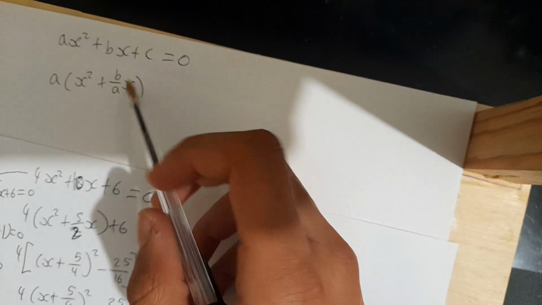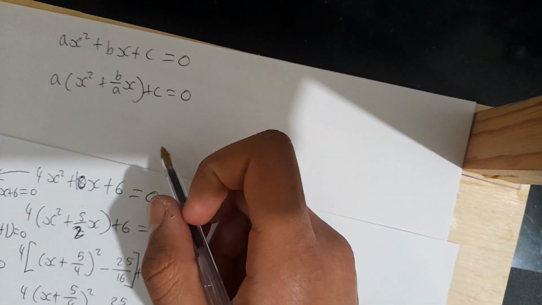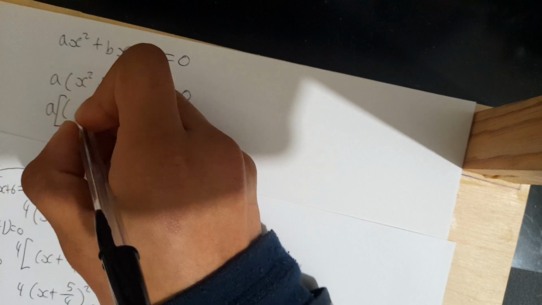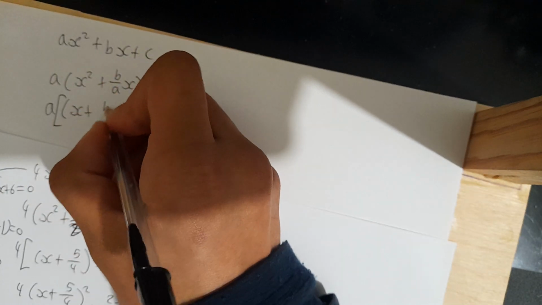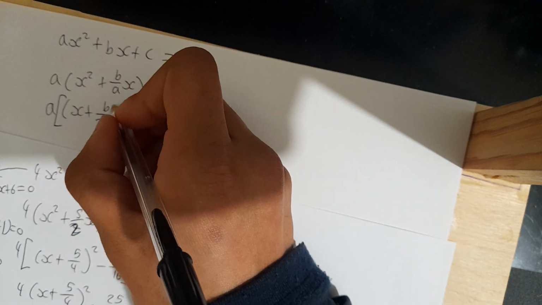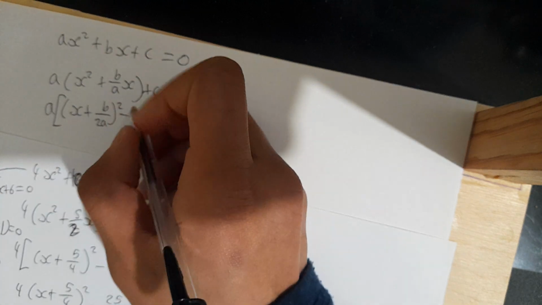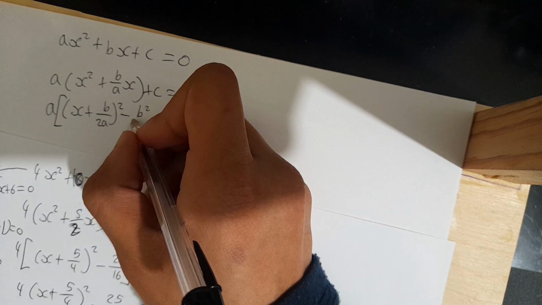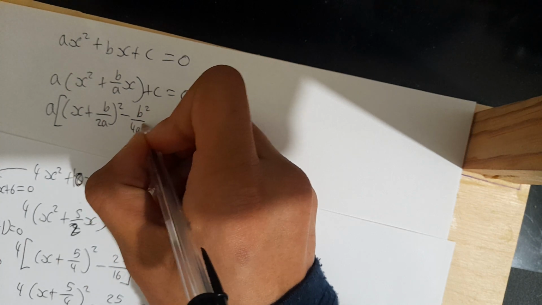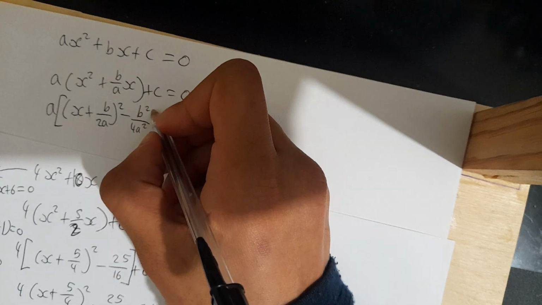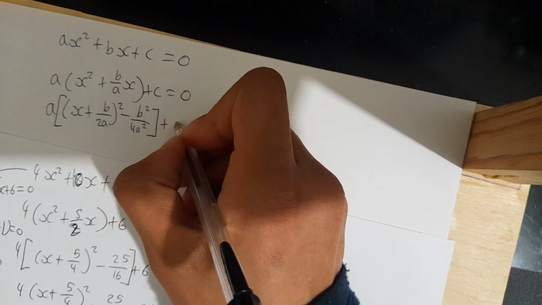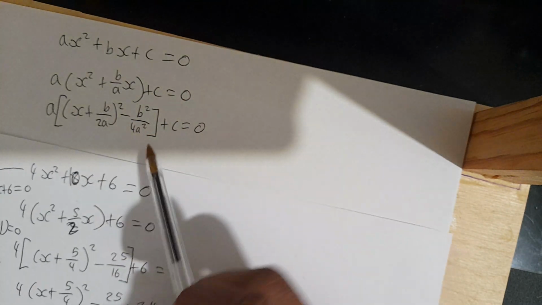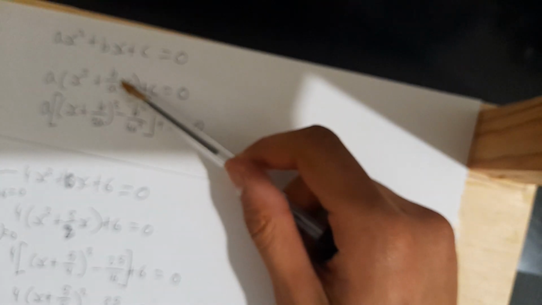And then we're going to add the c, equals 0. And now what do? We write a, x plus b over 2a squared, minus b squared over 4a squared. And why did I do that? Well, because the equation equals 0.